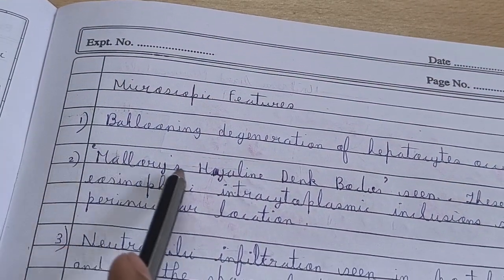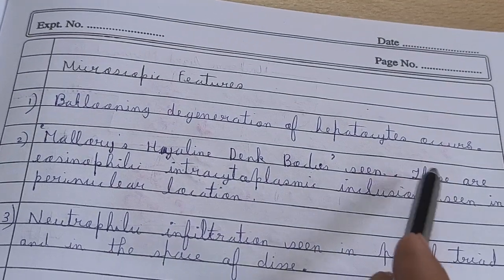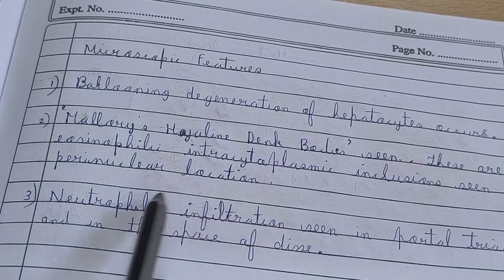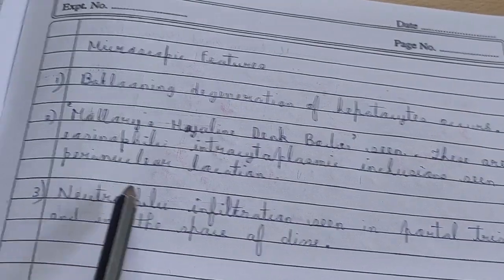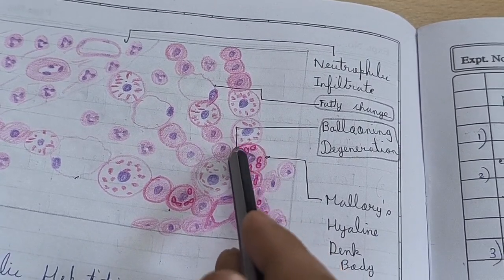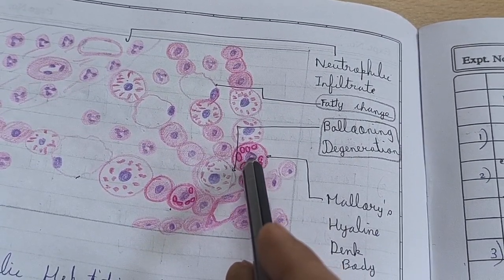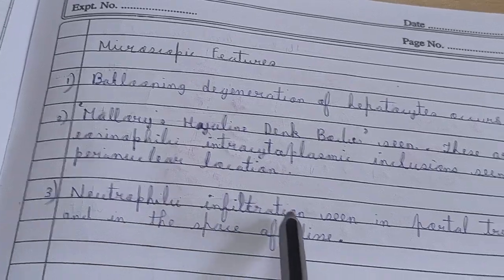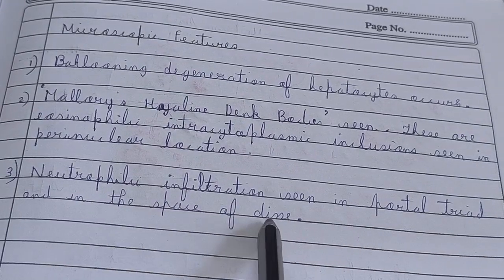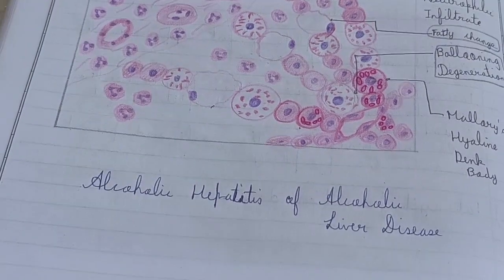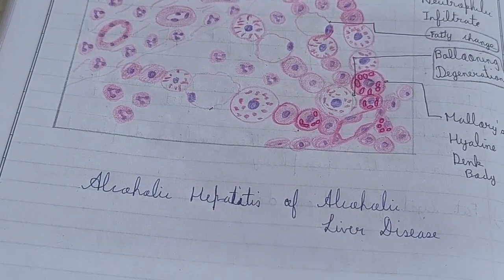The second one is Mallory-Hyaline bodies, which are eosinophilic intracytoplasmic inclusions seen in a perinuclear location. Perinuclear means outside the nucleus. You can see that these pinkish intracytoplasmic inclusions are not inside the nucleus, they are outside the nucleus, therefore perinuclear. The third one is neutrophilic infiltrate seen in the portal tract and in the space of Disse. So these are the histopathological features of alcoholic hepatitis or alcoholic liver disease.